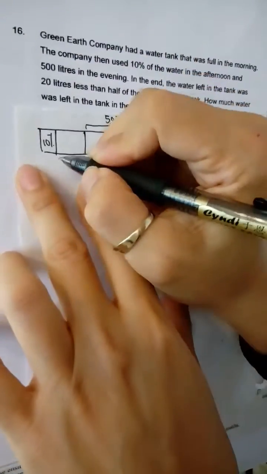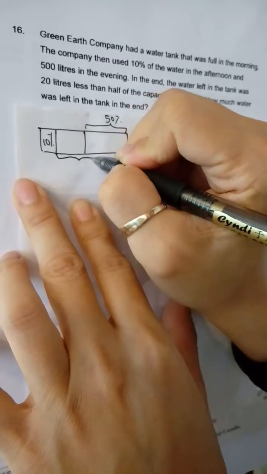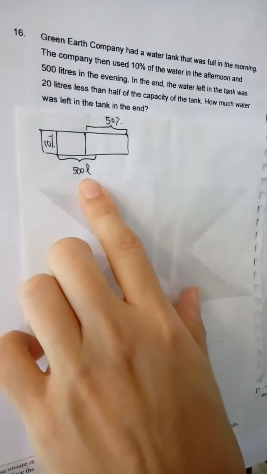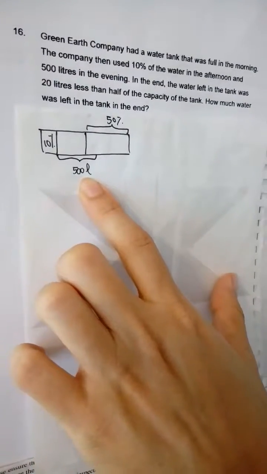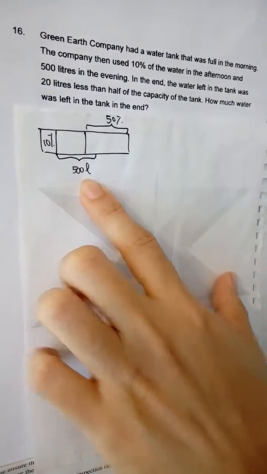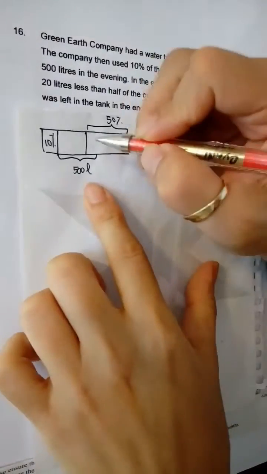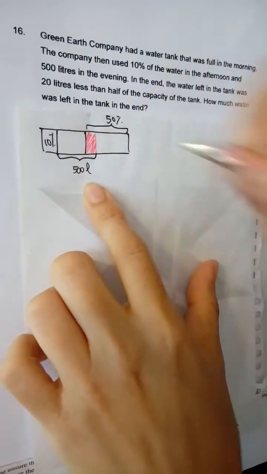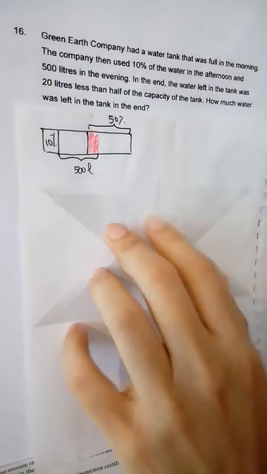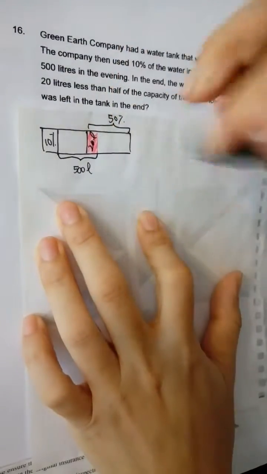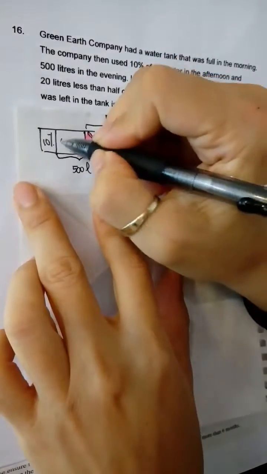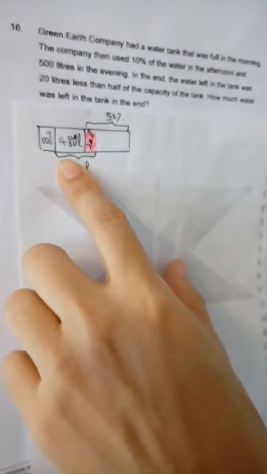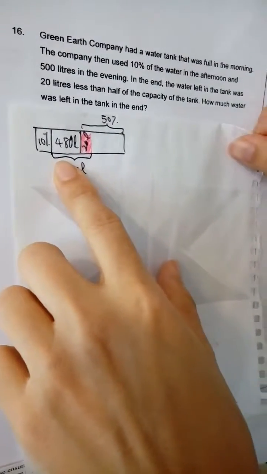Now, whatever you actually use up to here, this is like 500 liter. What was left in the tank was less. So here, this thing is your 20 liter. If this is 20 liter, am I right? This is 480 liter. Are you able to see this map? Just for your visual. Okay, now let's start.